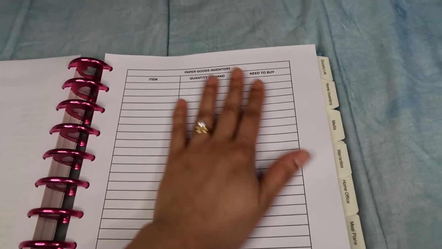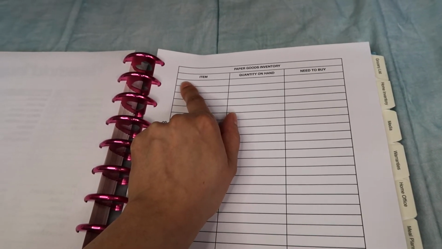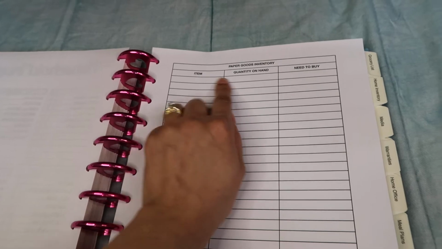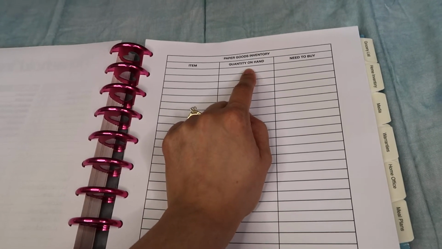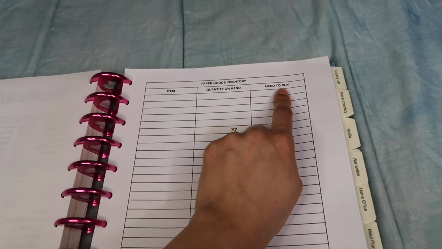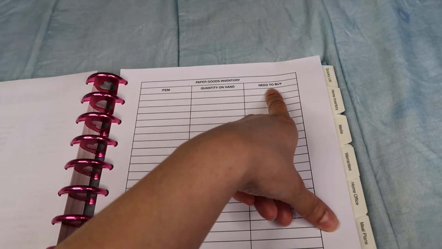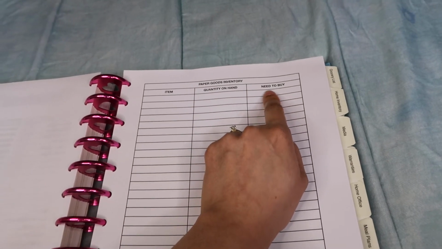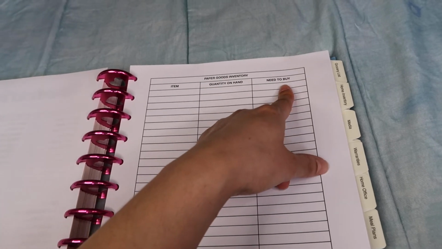So this is my paper goods inventory insert. And right here for the first section, maybe I would write toilet paper. Right now we have, I think, 5 rolls on hand. So right here I'm going to write down how much I need to buy, or I might put a yes, I need to buy, or no, I don't need to buy.